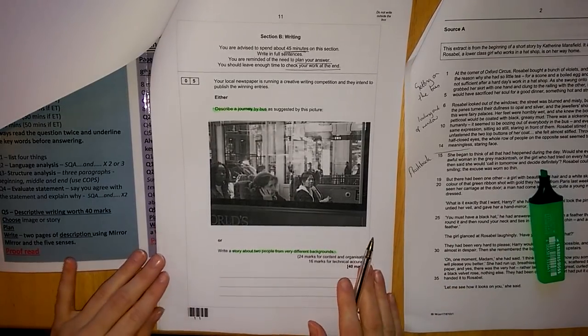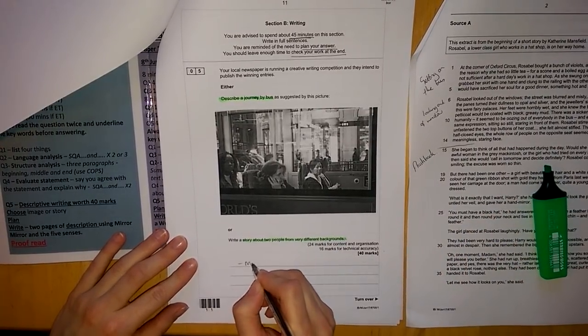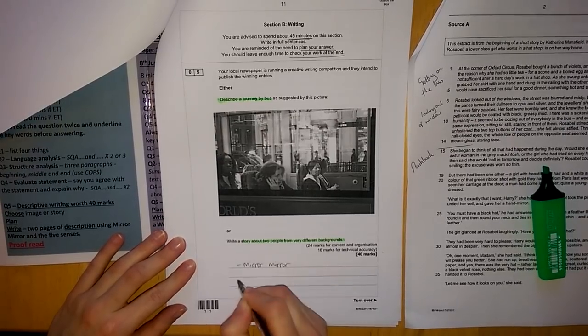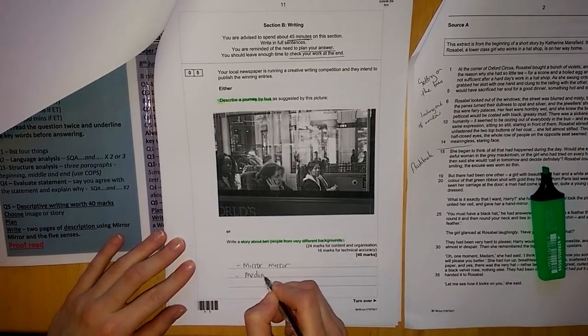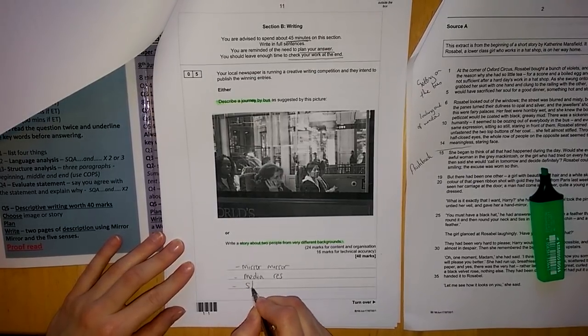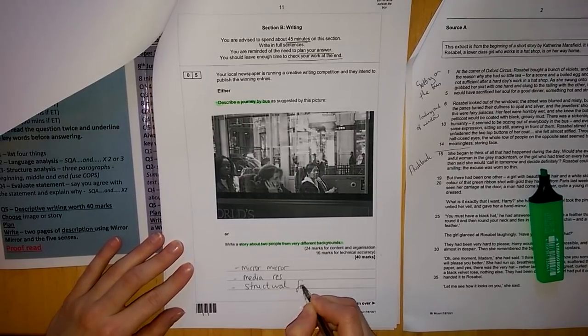And don't forget that we use all the things we've been practicing in class. So you're going to use mirror, mirror, or a different whole text structure. You're going to start in media res, so in the action. And you might use other structural features as well.